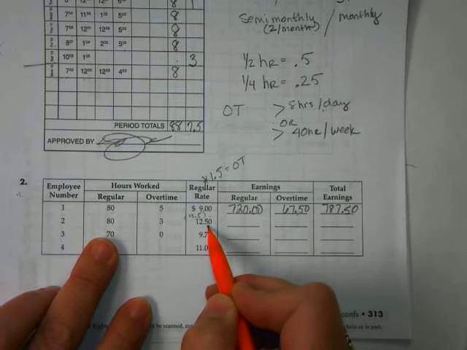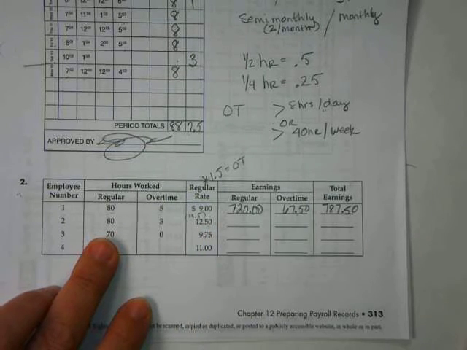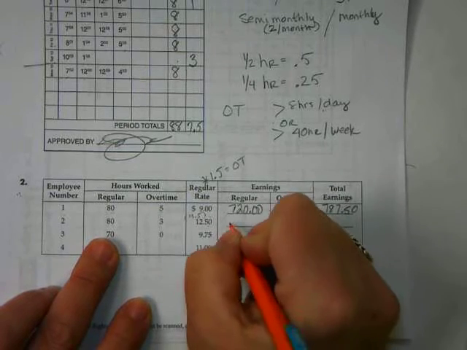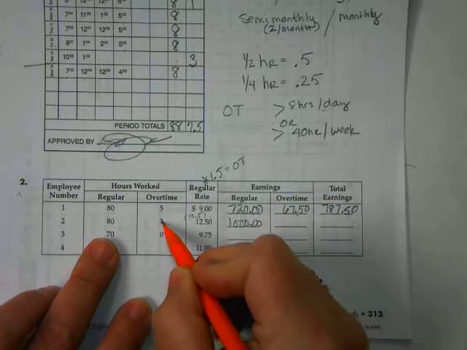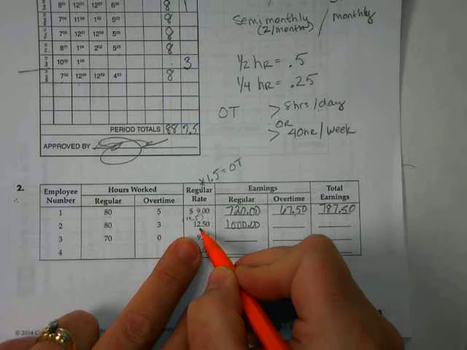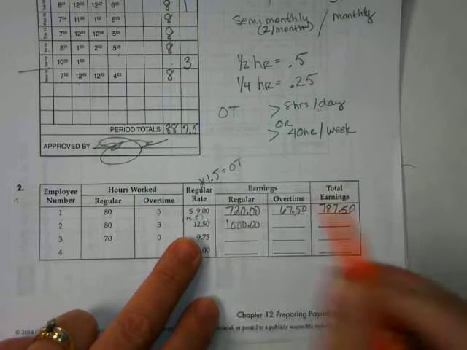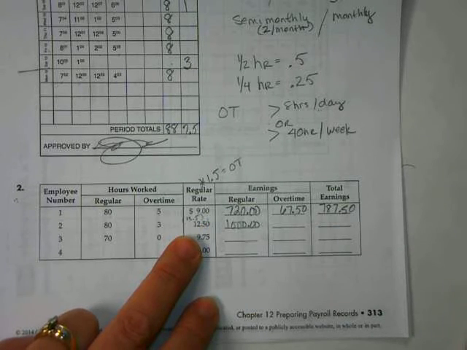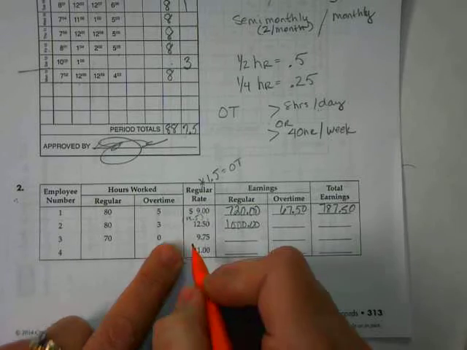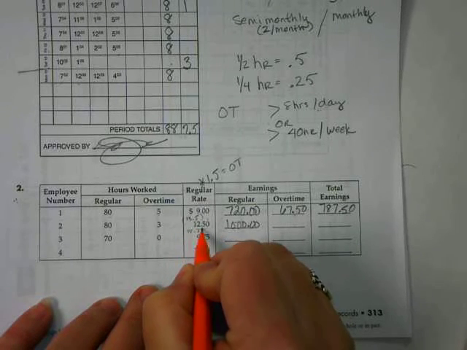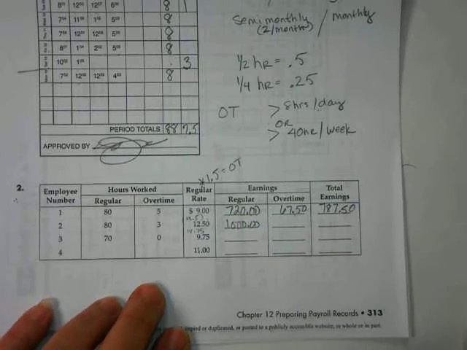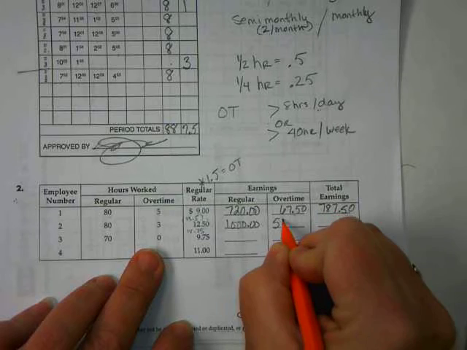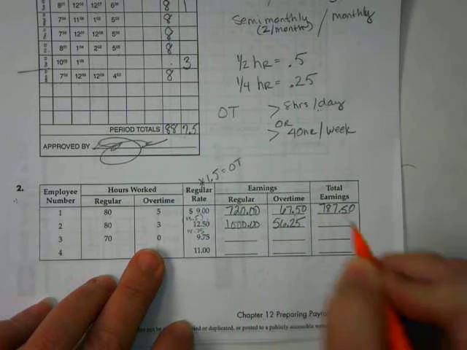This person makes $12.50 an hour. So 12.5 times 80 is $1,000. They worked 3 hours overtime. So $12.50 times 1.5 to get our overtime rate is $18.75, times the 3 is $56.25.